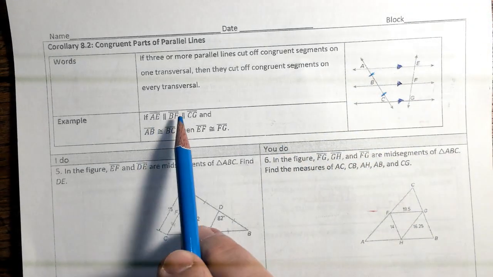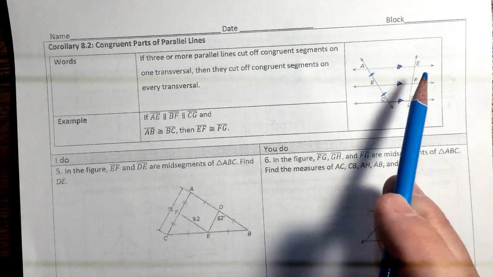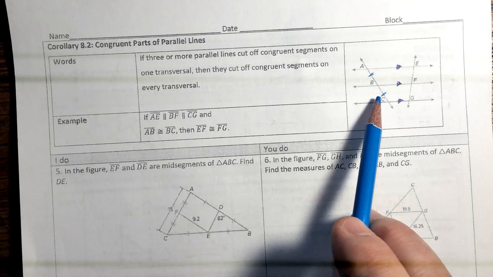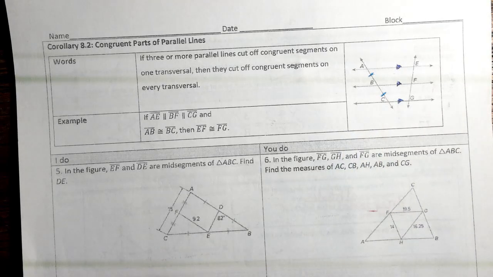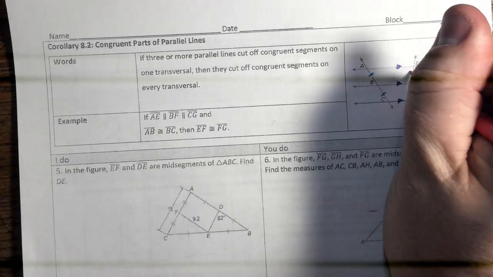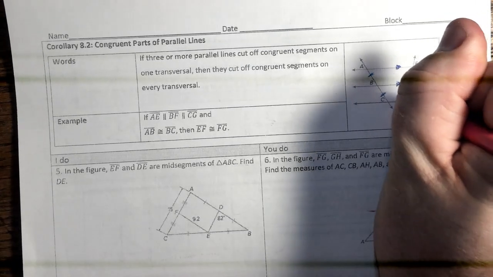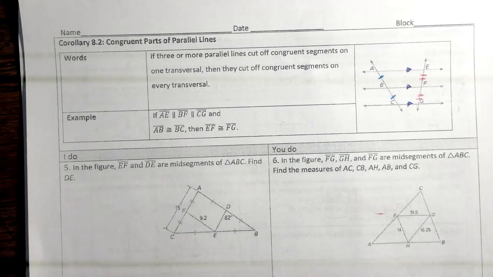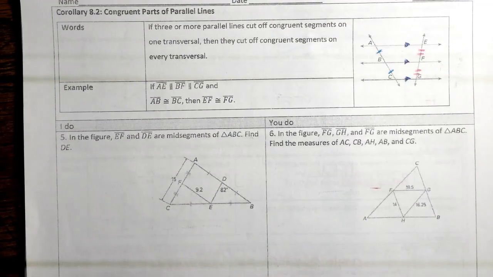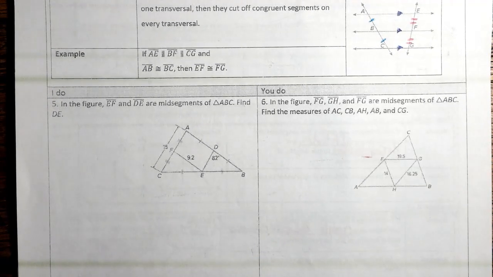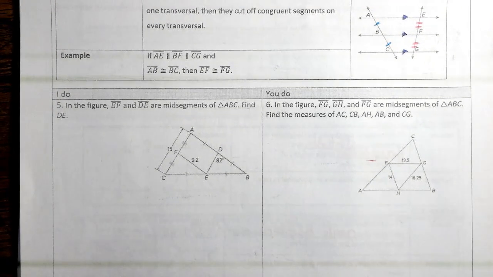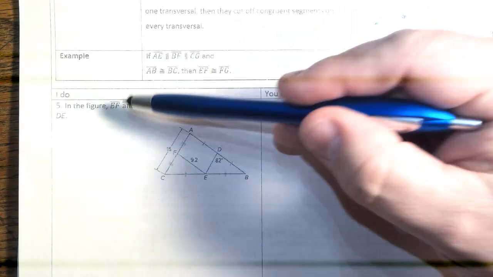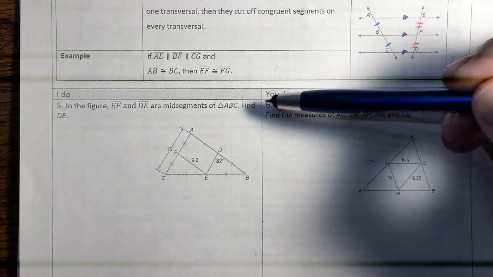So if all 3 of these guys are parallel, then AB and BC are congruent. And on the flip side, EF is congruent to FG. I'm going to scooch down a little, but I want to leave a little of that so we can see it because we may need that info. All right, number 5 on the left. In the figure, EF and DE are mid-segments of triangle ABC. Find DE.